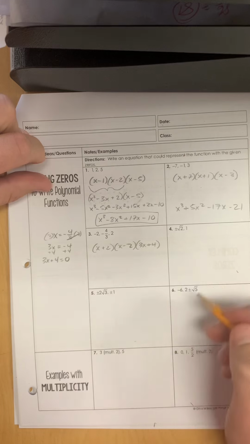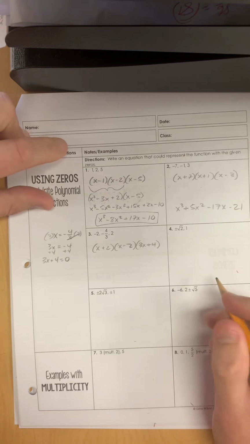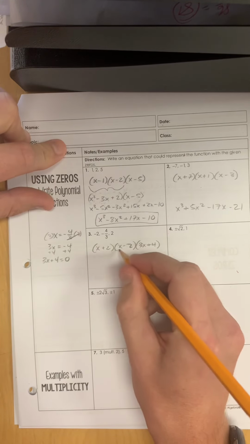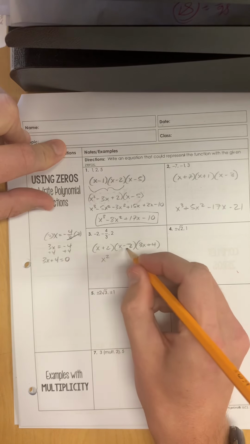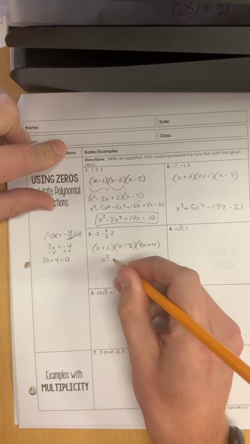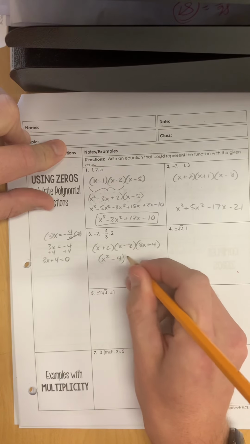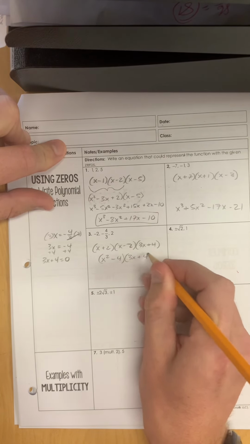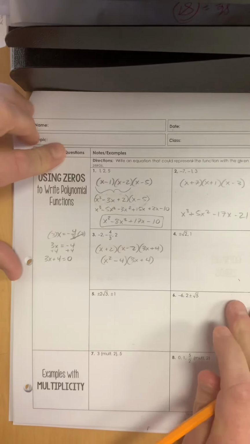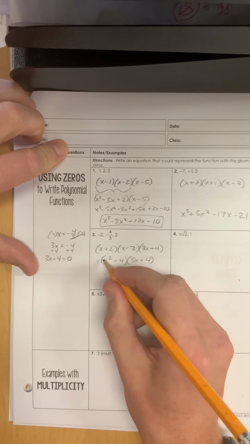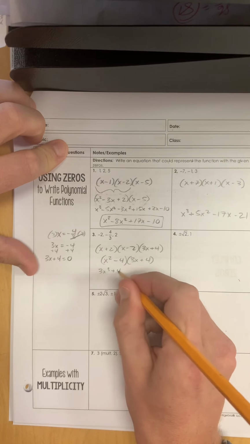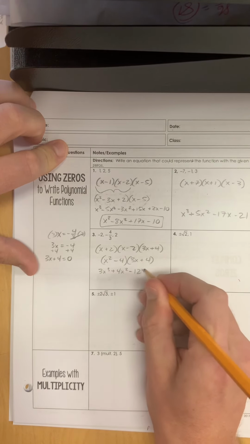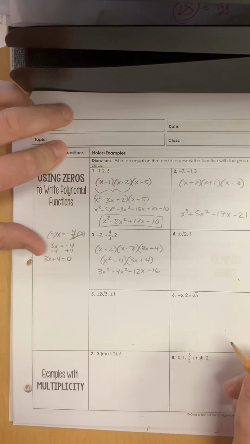And then after that, it's just a matter of multiplying those out. So you do x plus 2 times x minus 2, that's going to be x squared. And then we got minus 2x plus 2x, those guys will actually cancel. So we get something like that. And then we would go ahead and continue on and just FOIL this. So that's going to be 3x cubed plus 4x squared minus 12x minus 16.